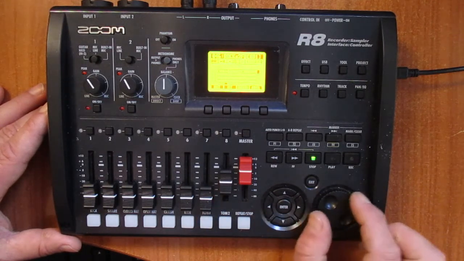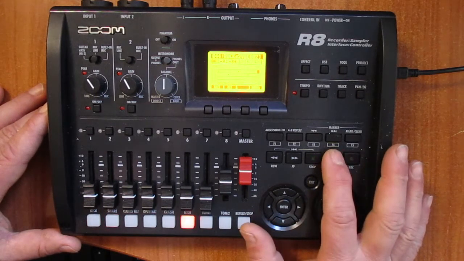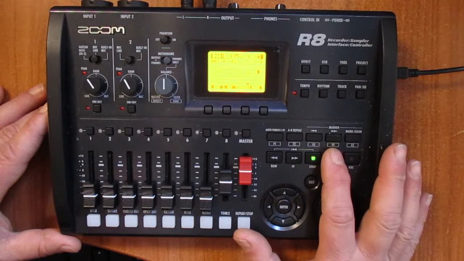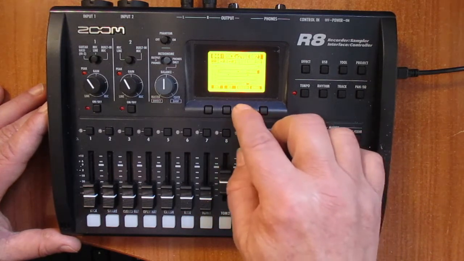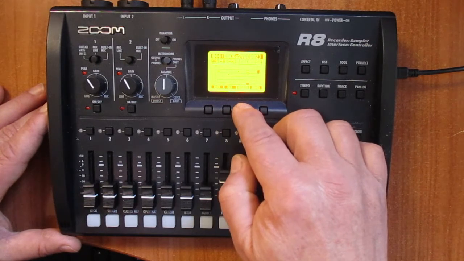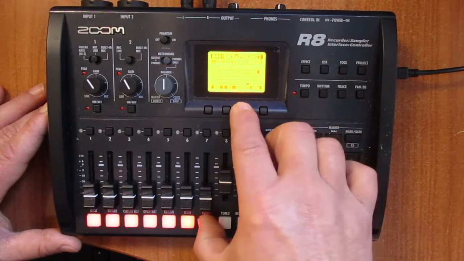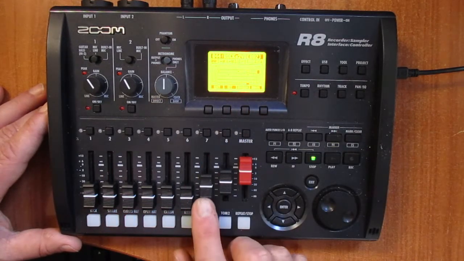We also want to use pattern 44, I think. Yeah, pattern 44 is going to be assigned. We hit assign again to pad number 7. So here's 44, track 7. So now we just assign it to this one.